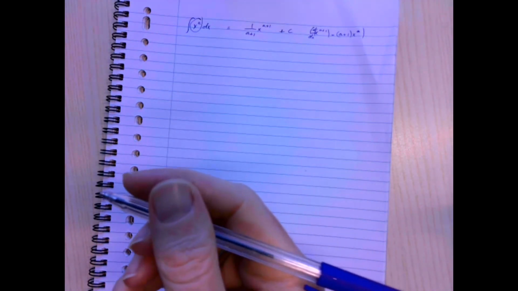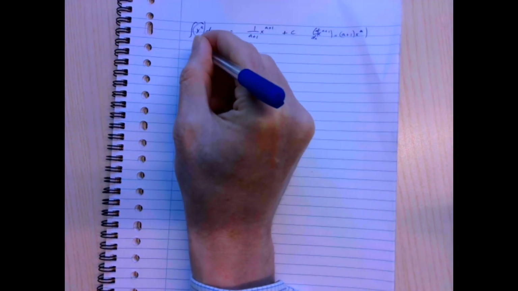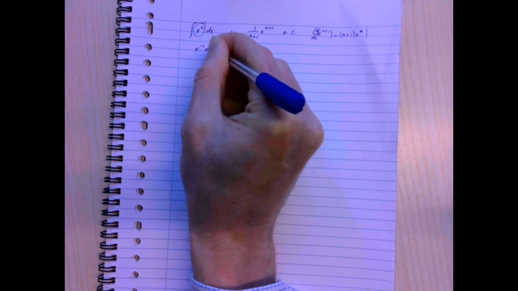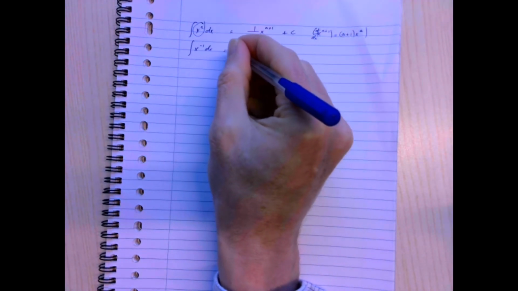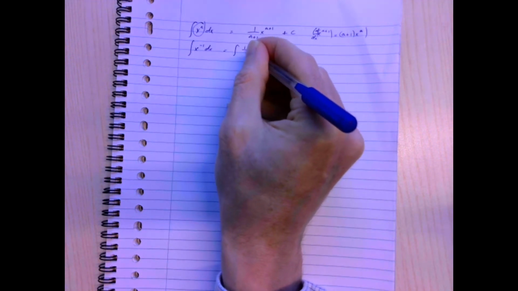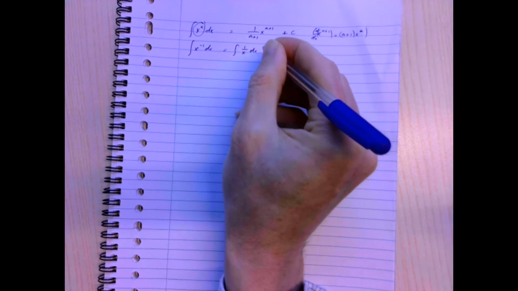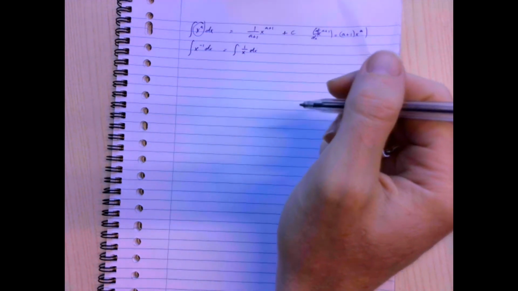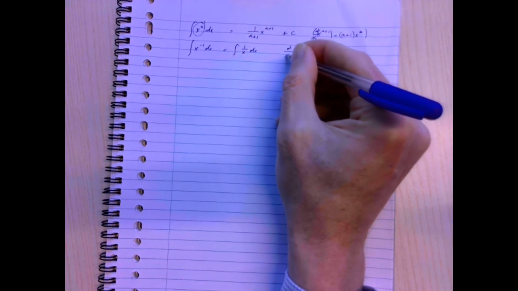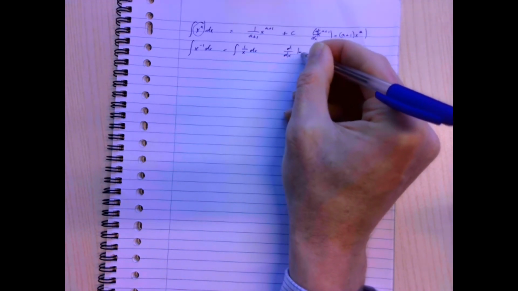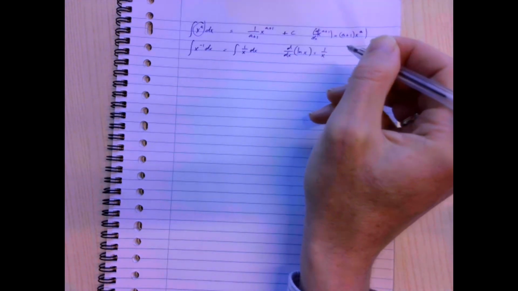So the question was, do we know a function which gives x to the power minus 1 as its derivative? And of course, x to the power minus 1, we recognize that as 1 over x, right? That's the same thing. So which function does that job? Well, we know that d/dx of the log of x equals 1 over x. So this does the job, we would say.